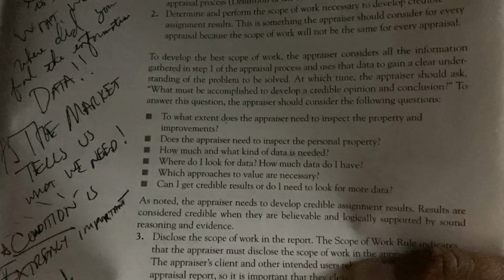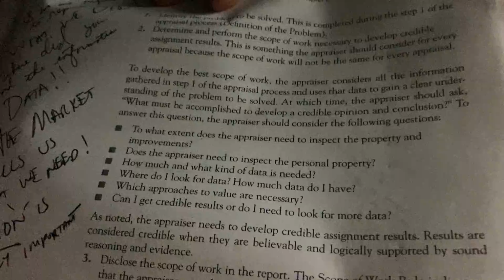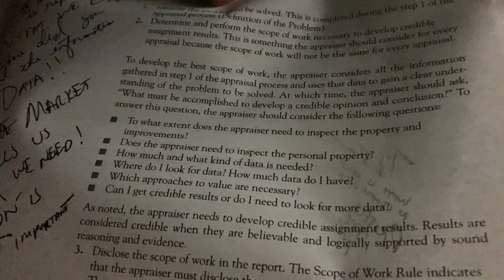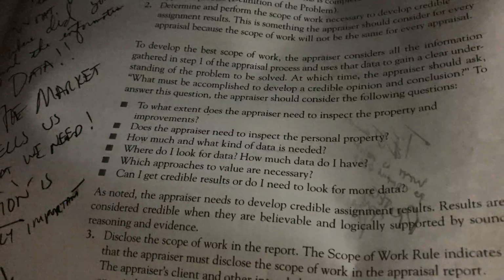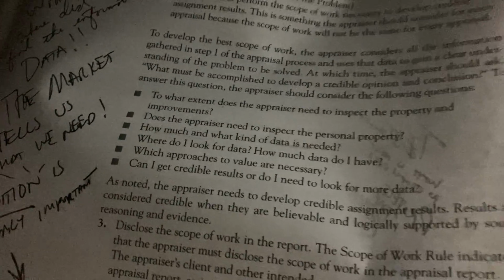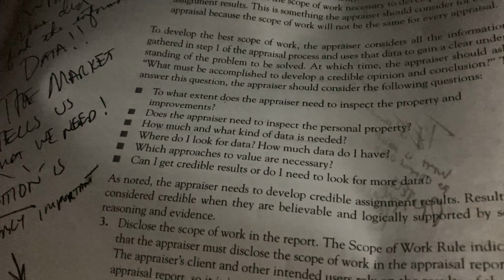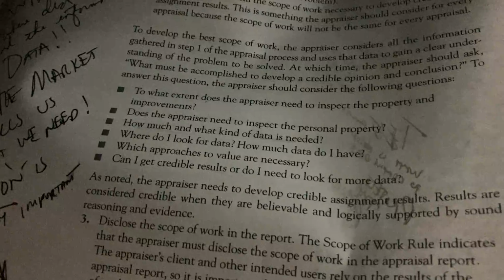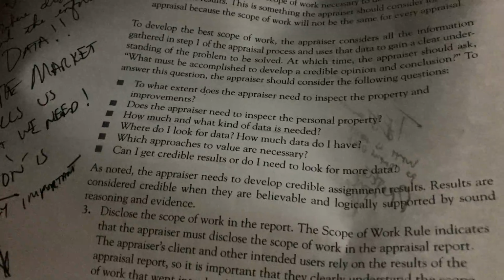To develop the best scope of work, the appraiser considers all the information gathered in step 1 of the appraisal process and uses that data to gain a clear understanding of the problem to be solved, at which time the appraiser should ask, what must be accomplished to develop a credible opinion and conclusion? To answer this, the appraiser should consider the following questions.